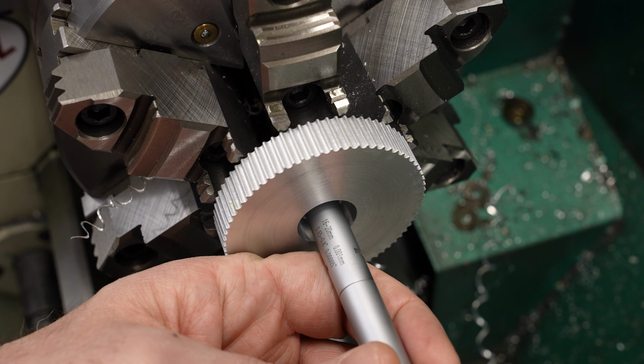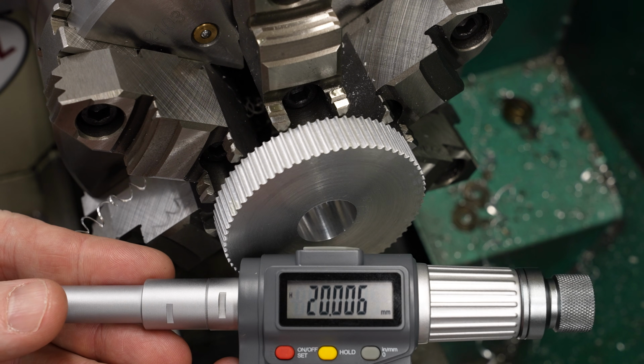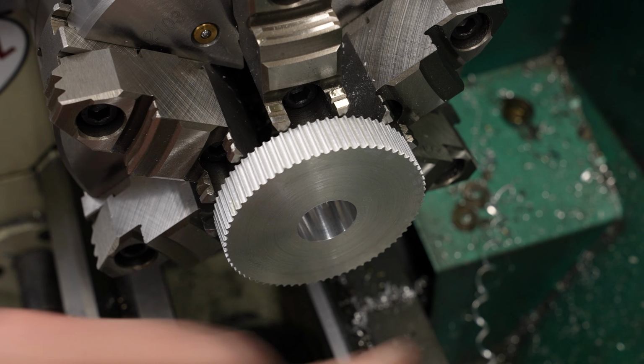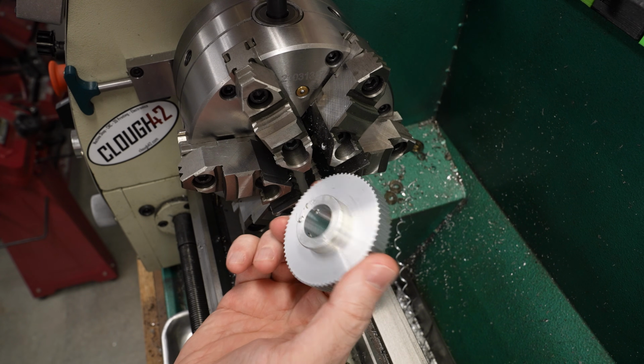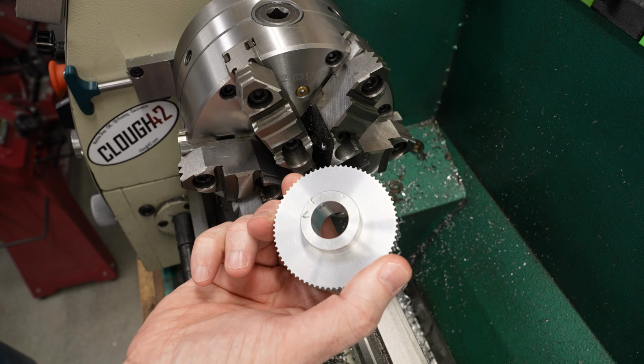Checking a few places just to make sure that the measurement I'm getting is representative and we don't have any kind of taper. And that's real close. I will take it. That part's done. Just need to deburr it. And this should be ready to assemble onto the adapter.